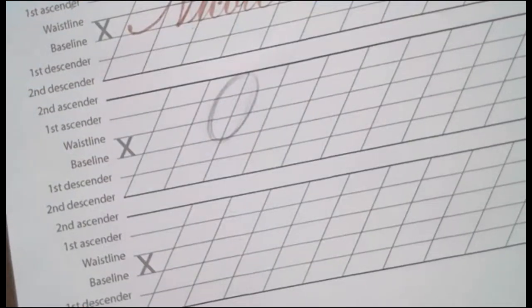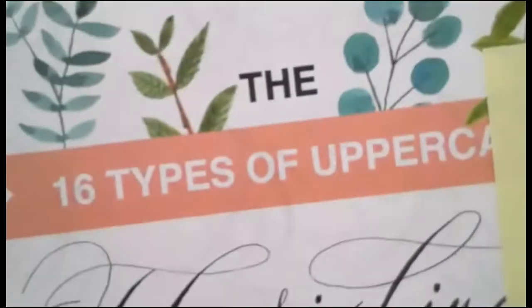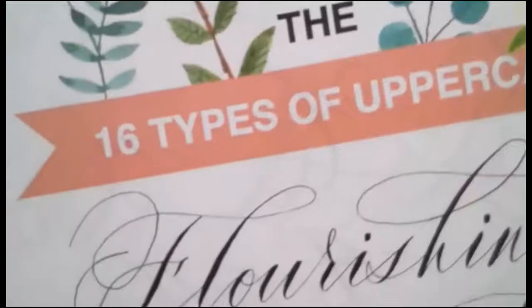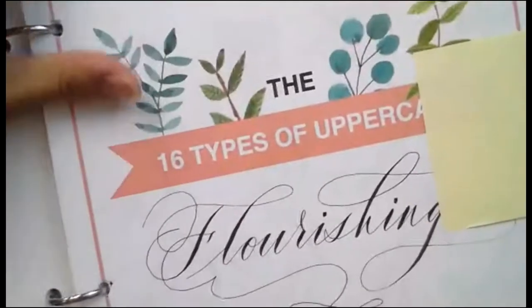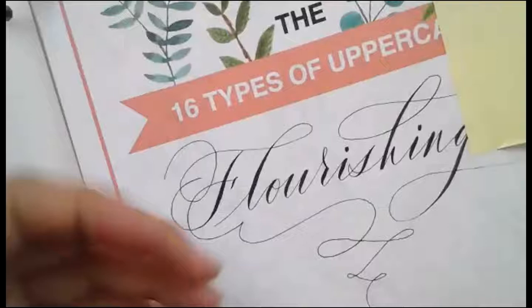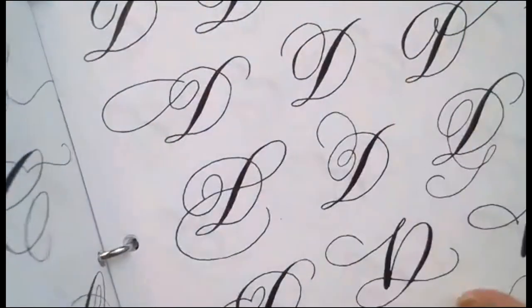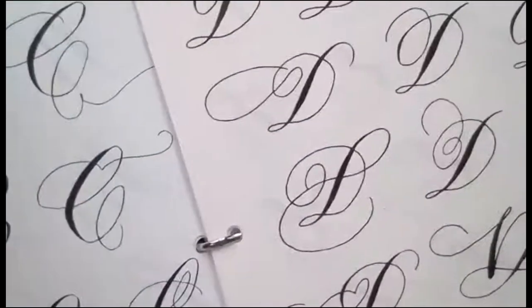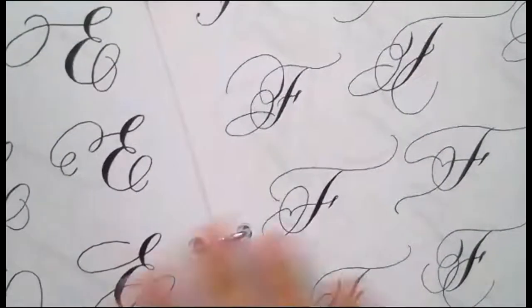Now I have to find it. So she created these 16 types of uppercase flourishing examples. Okay, and I've been just obsessed with it because look at all these examples she gives of letters. I printed the whole thing. It's a free download. So we're on the letter C, right?